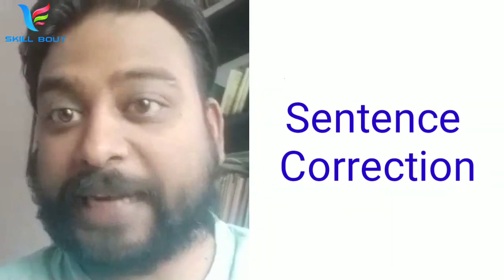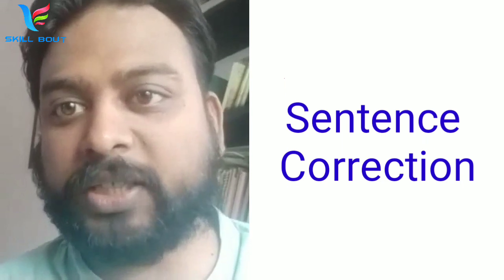Now comes your sentence correction. It is a little bit similar to error spotting, but here there are 4 options. You need to choose the right option and replace it with the error that you spot. There is a sentence, and sometimes there is an underline, or sometimes the words are bolded. So you will distinctly see that there is an error there, and you need to replace it with the right option. This is your sentence correction.